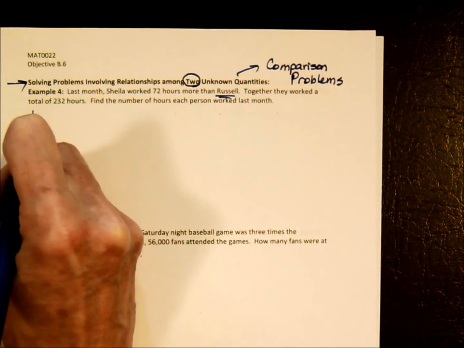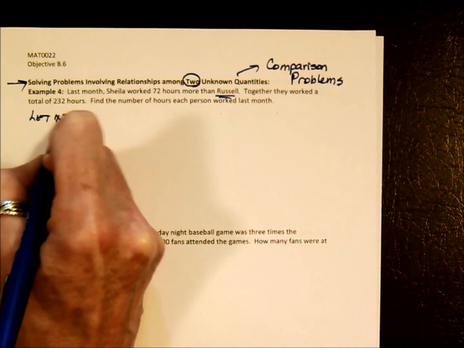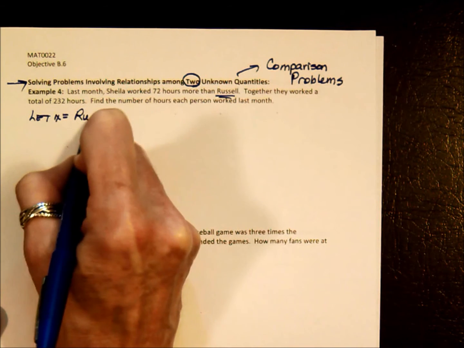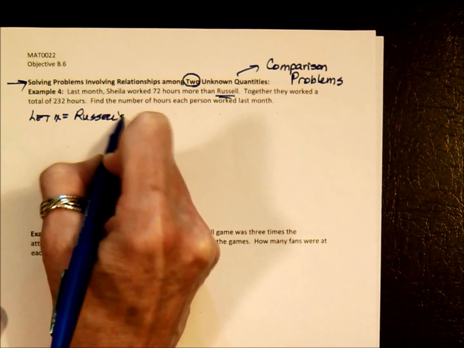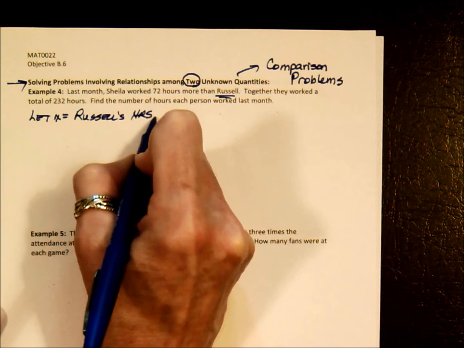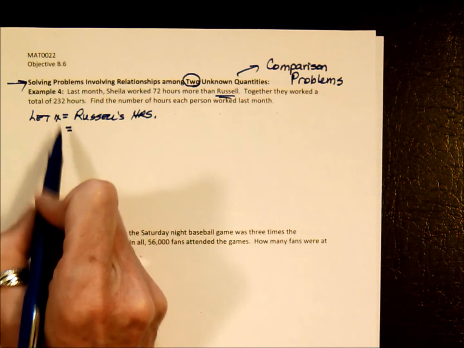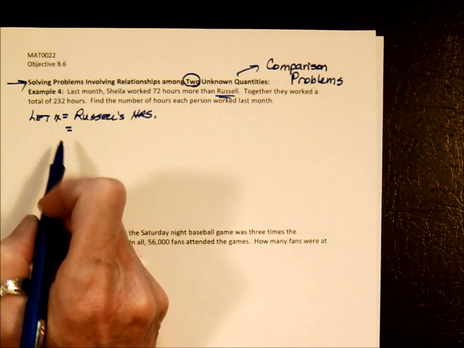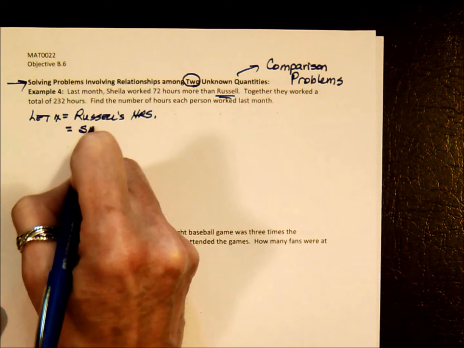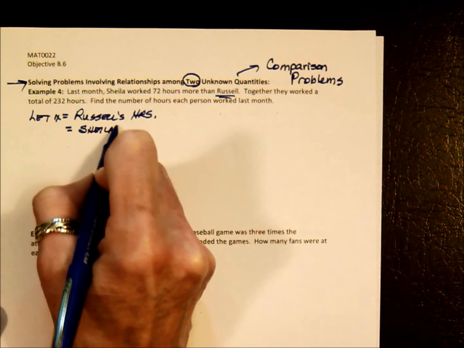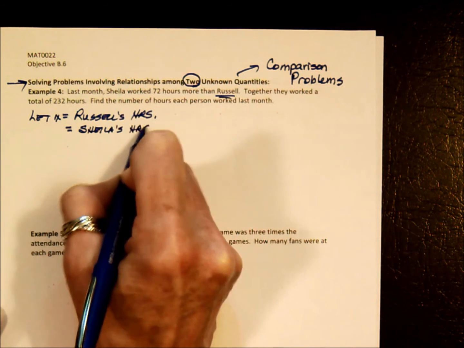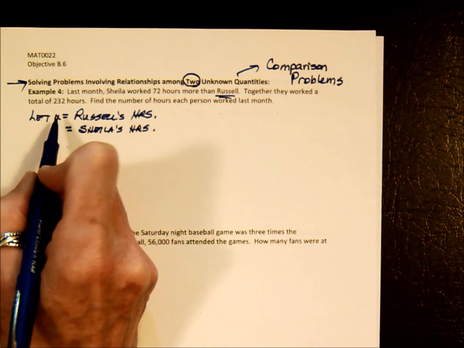So we're going to say, let X equal Russell's hours. I'll abbreviate. And the second thing we have to know, these comparison problems are always going to have at least two let statements. We have to be able to talk about Sheila's hours, and it's going to be in terms of Russell's.